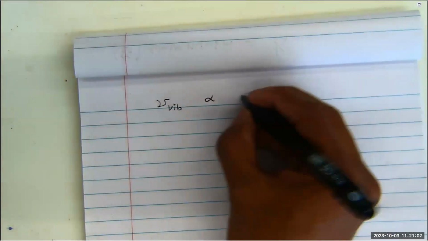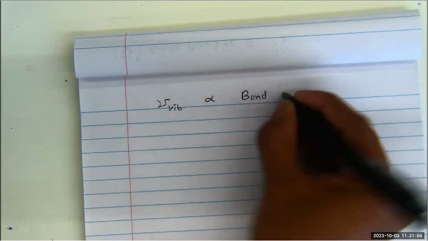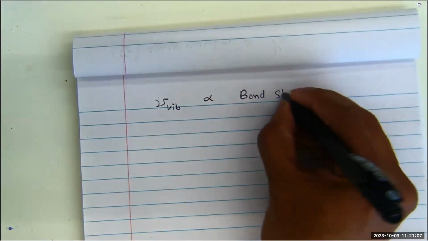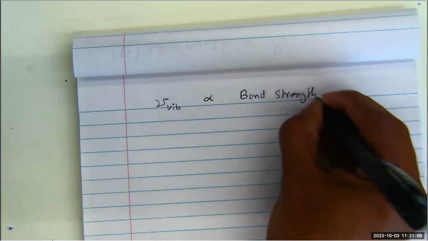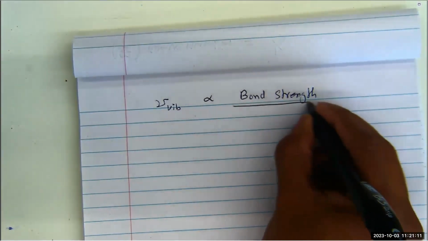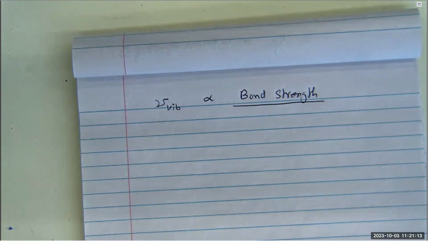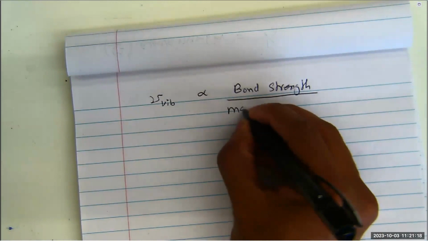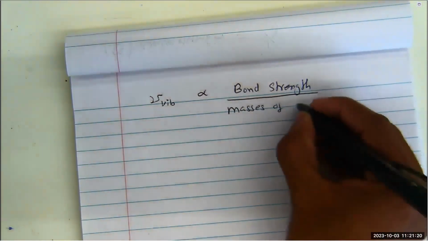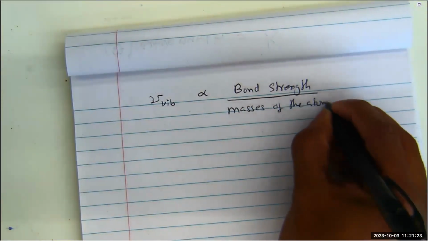It turns out vibration frequency of a bond depends on two things. All right, so vibration frequency depends on the bond strength. Stronger the bond, greater the vibration frequency. And then it also depends on the masses of the atoms involved.